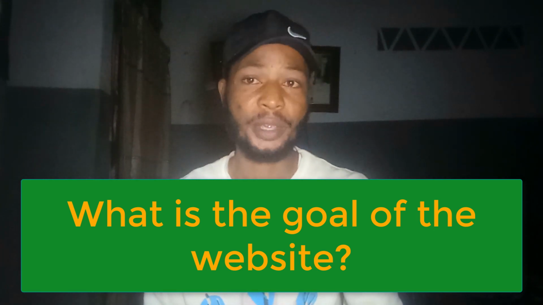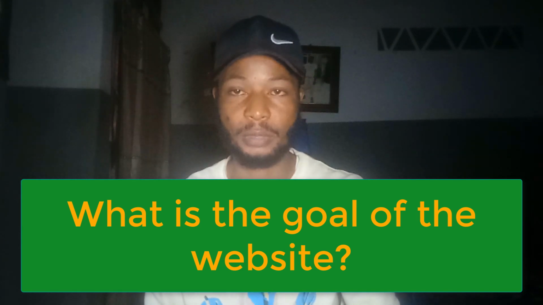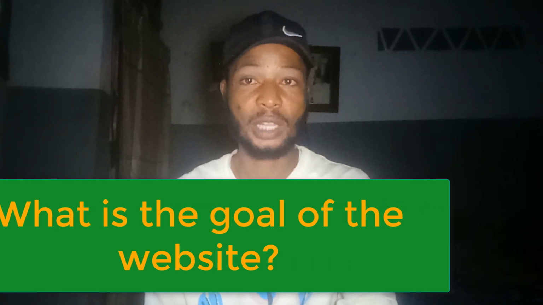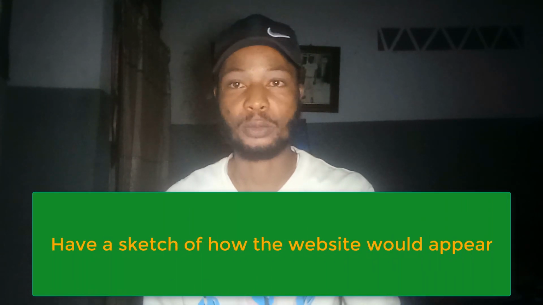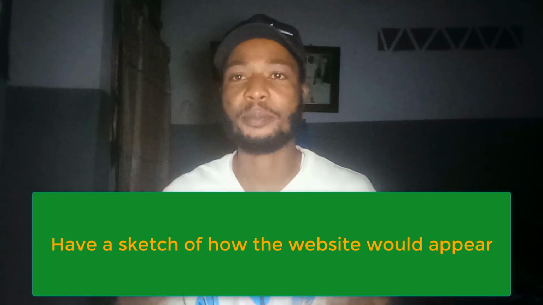Now that you've determined the goal of the website you want to build, let's say for instance it's going to be a personal blog, the next thing you need to do is to sketch out the layout. It could be using pencil and paper to sketch out how you want the website to look. Don't ever go into trying to create or code a website without having the image of how you want it to look first of all. Because it's going to end up making you move around, trying different styles or different layouts, and at the end of the day it's going to take much of your time.